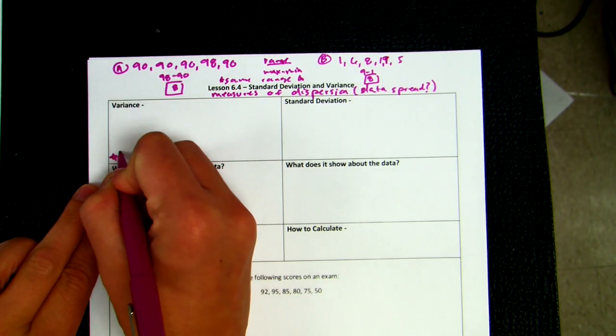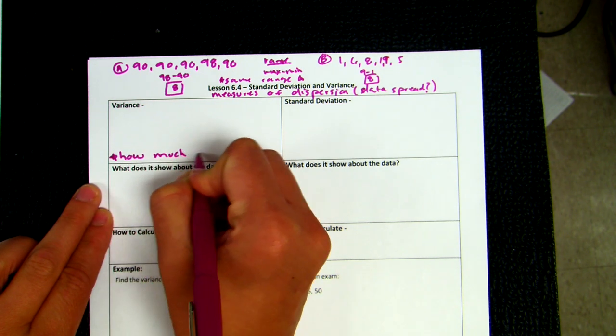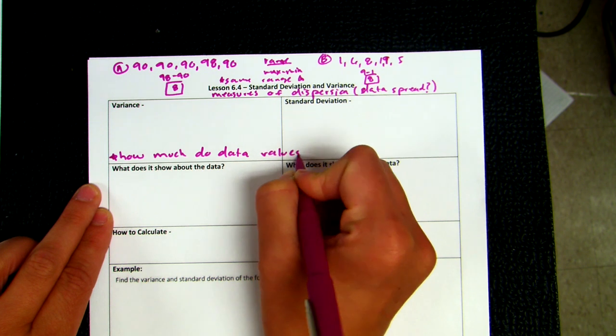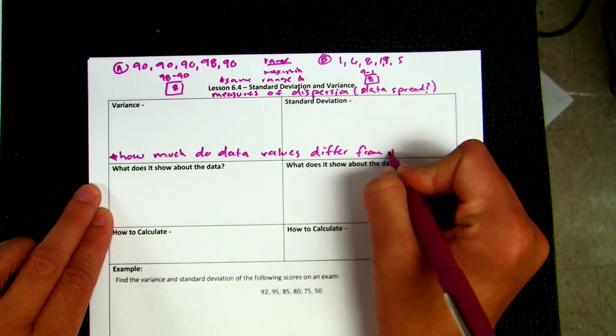They give us a key point of how much data values differ from the mean.